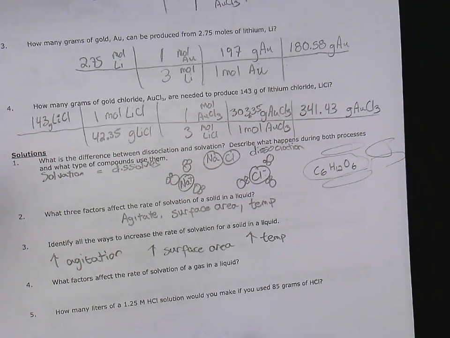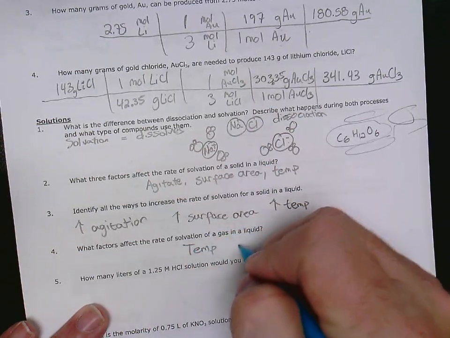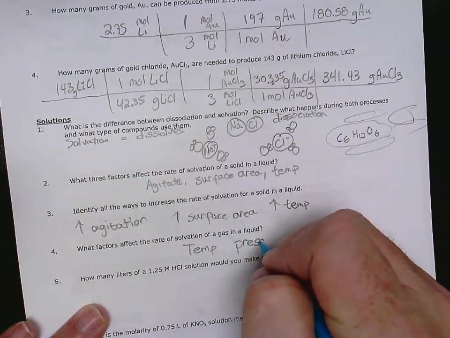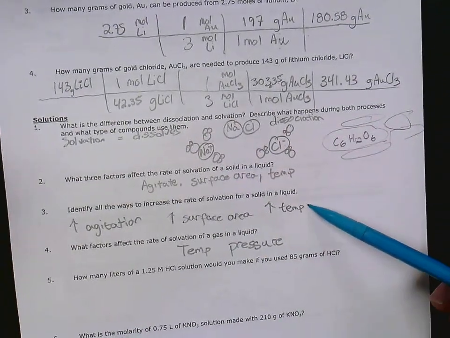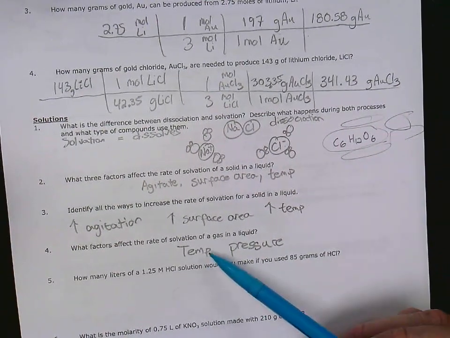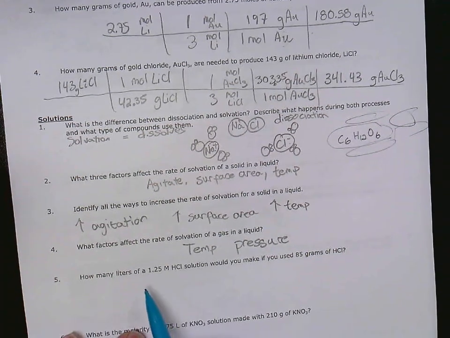What factors affect the rate of solvation of a gas in a liquid? That's simple. It is temp and pressure. And remember, the temp is opposite of a solid. If you want a solid to dissolve, you use a high temp. If you want a gas to dissolve, you use a low temp. That's why an ice cold Coke maintains its carbonation, and a hot Coke will go flat very quickly.